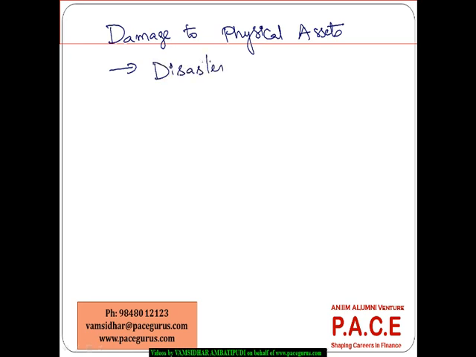Then comes the next, which is the damage that occurs to the physical assets of the company. Here the category is a very simple category. Any damage occurring to the physical assets of the company because of disasters or any other event. Broadly, it looks at natural disasters. So any physical property getting damaged because of natural disasters, or any kind of human losses because of external things like terrorism, etc. They are the ones typically treated under this category.